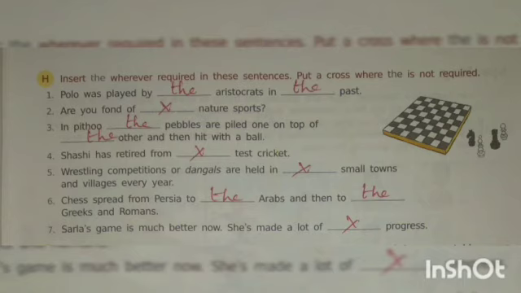Next one, chess spread from Persia to dash Arabs and then to dash Greeks and Romans. Here it denotes the specific place, specific country. So you have to use the article the. So the answer is chess spread from Persia to the Arabs and then to the Greeks and Romans. And the last one, seventh one, Sarla's game is much better now. She has made a lot of dash progress. Here before progress the is not required, right? So just put a cross mark. Sarla's game is much better now. She has made a lot of progress. Okay?